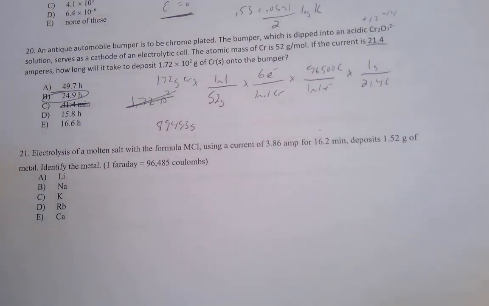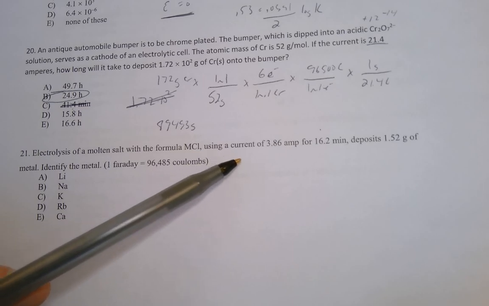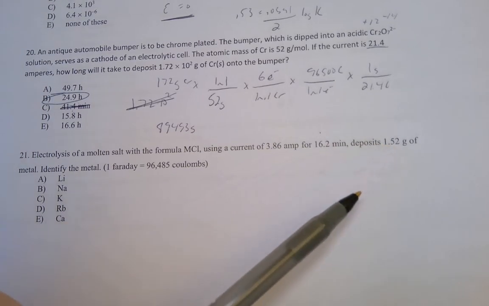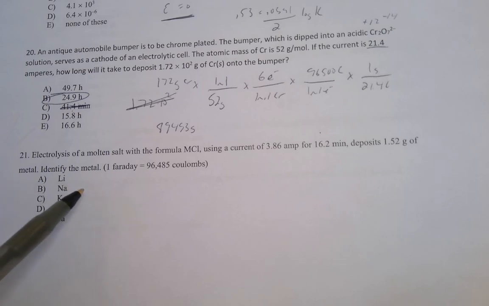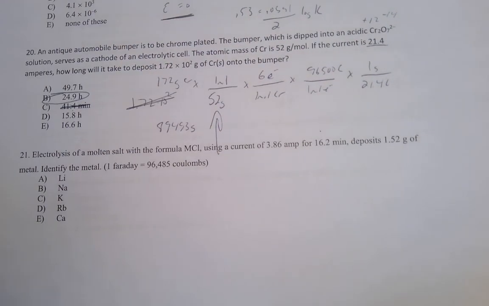Similarly, electrolysis of molten salt with the formula MCl using a current of 3.86 amps for 12 minutes deposits 1.52 grams of the metal. We want to identify it. So I'm thinking molar mass. As soon as I read this, I'm thinking this is the step we're missing right here. Basically, we're going to work backwards and we're going to be able to figure how many moles we're talking about, and then we'll figure molar mass, right?